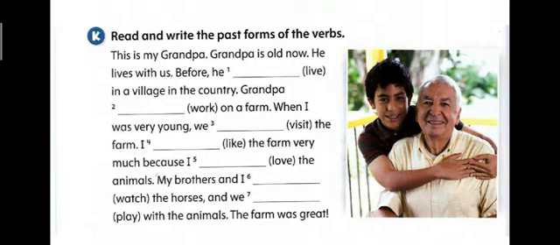Let's read this, and we have to write the verbs between brackets in the past form. This is my grandpa. My grandpa is old now, and he lives with us now. Before, he lived in a village in the country. That's before. That's in the past. That's a verb that ends with E, so we put D only. So he lived in a village in the country.